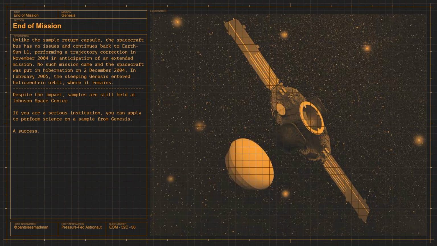Yeah. Now, you can go requisition samples from Genesis from Johnson Space Center to do analysis on them. Now, you and I can't do that because they'd say, well, you're podcasters who talk about fire a lot. We can't let you do this. Yeah, you're a bunch of losers. Yeah. So if you're a serious institution, you can fill out a form. I actually found the form you can get to get Genesis samples. Like, what wafer do you want? What are you looking for? How are you going to clean it? How are you make sure you don't screw this up?